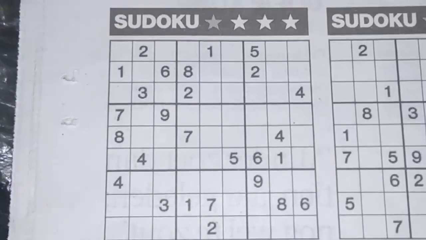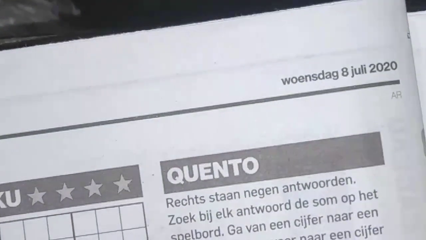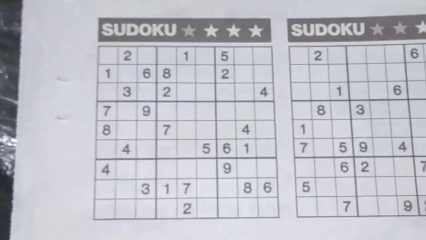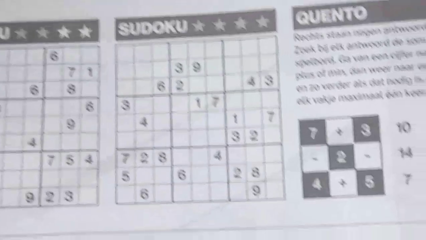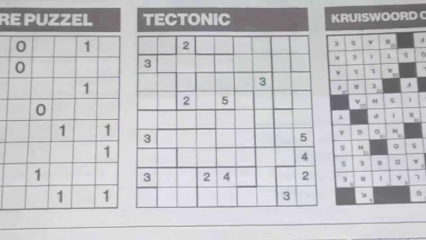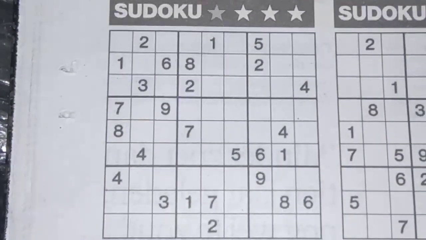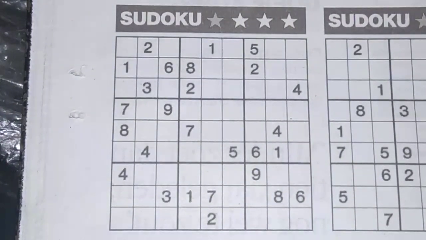Welcome. Today in the additional of today's newspaper on Wednesday, July the 8th, 2020. In this additional, we have extra Sudoku with 1 star, 2 stars, 4 stars, a binary, and a tectonic. And as usual, we start first with the easy one, the one with a 1 star.